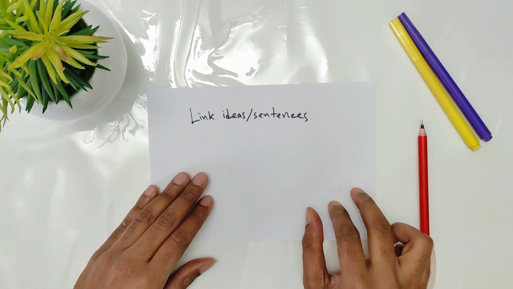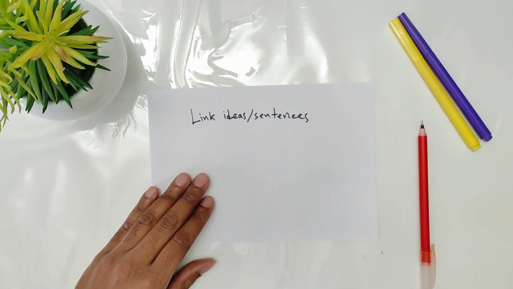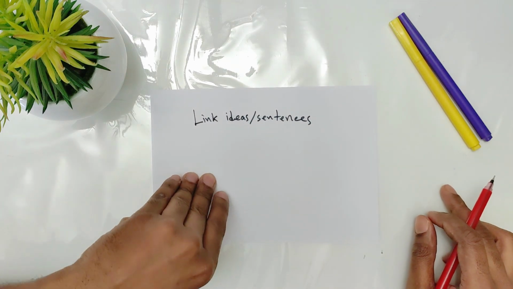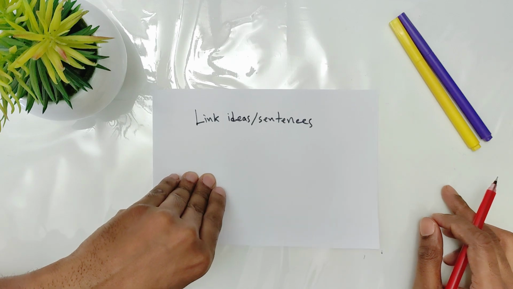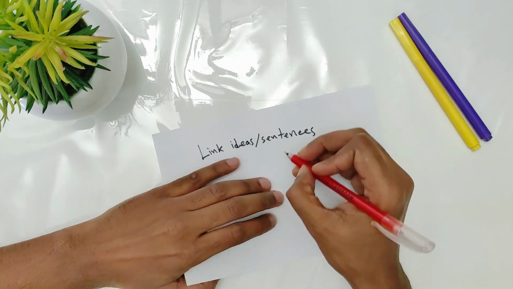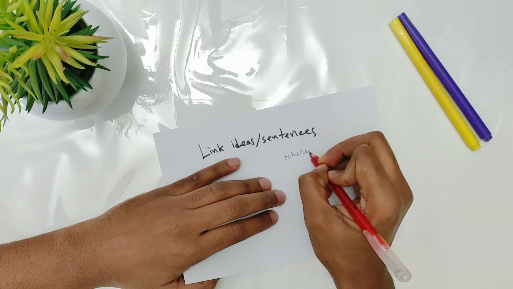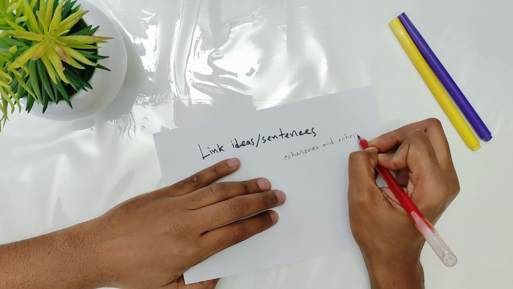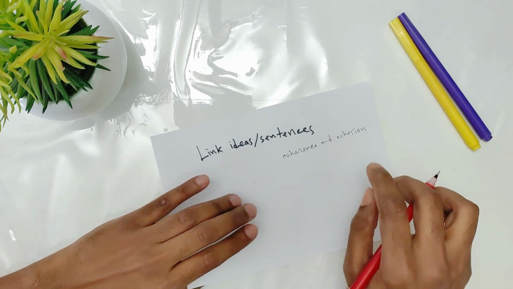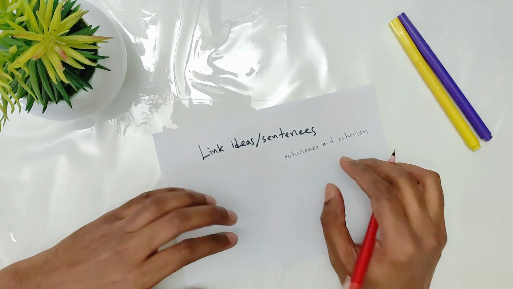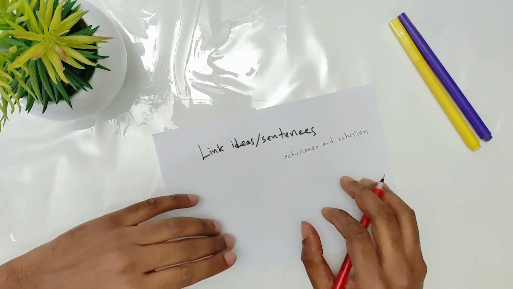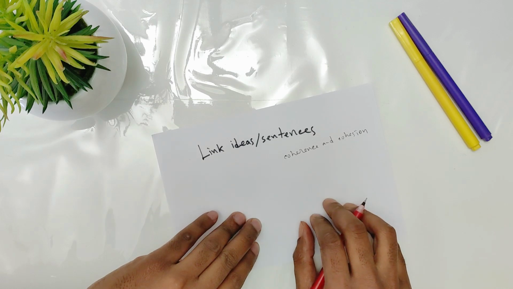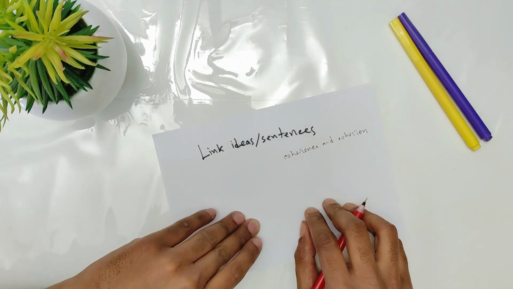Next, link ideas or sentences. One of the 4 marking criteria in IELTS writing is coherence and cohesion, right? Coherence and cohesion. This is tied to how you link your ideas or sentences in your writing. One way of ensuring your writing sounds coherent is by using cohesive devices.